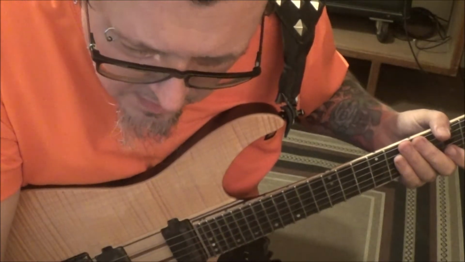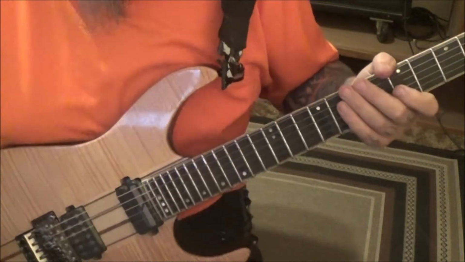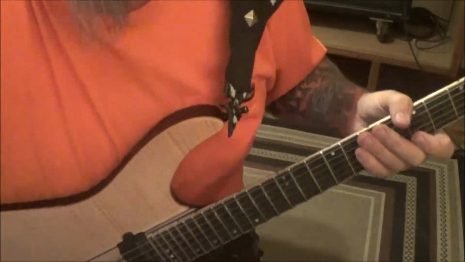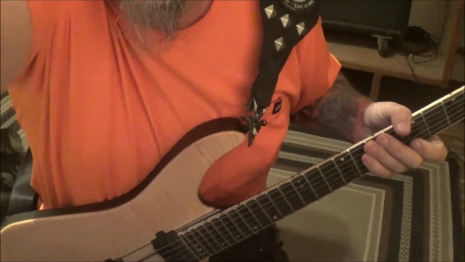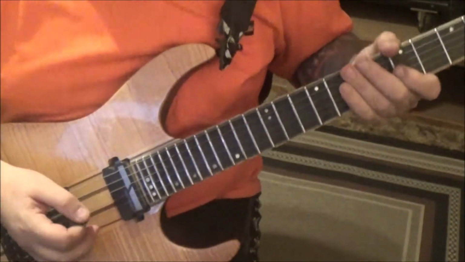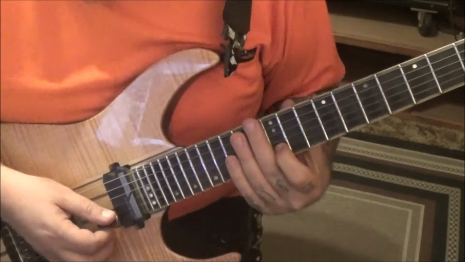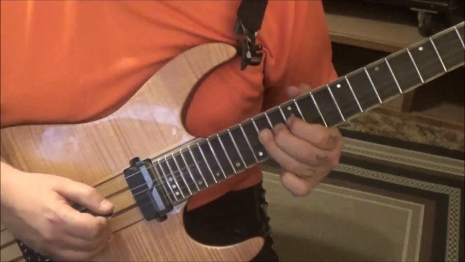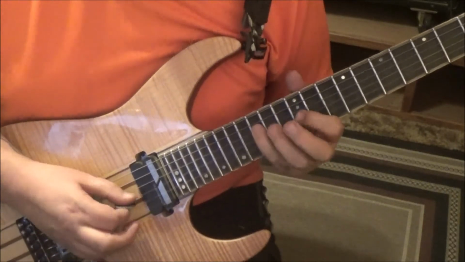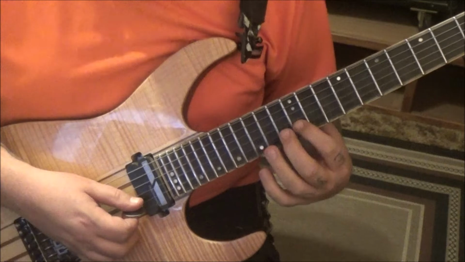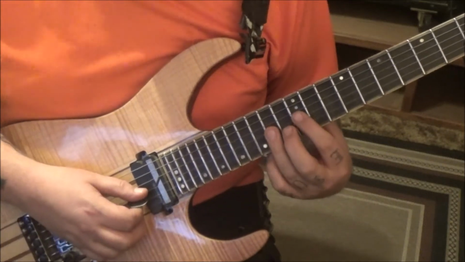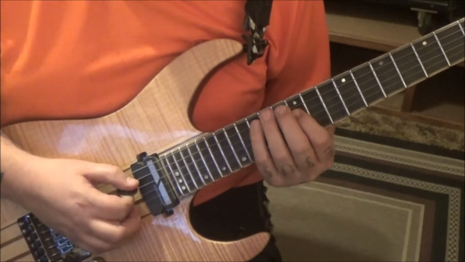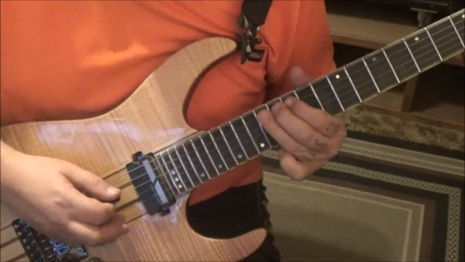Alright, and then, yeah, all these, Jason, are just really a lot of fun, you'll see. We're going to go 12th fret on the B string. We're going to hammer 13, pull 12. 13, pull 12, and then 14, 12 G, 15, 14, 12 D, 15, 14 A vibrato.